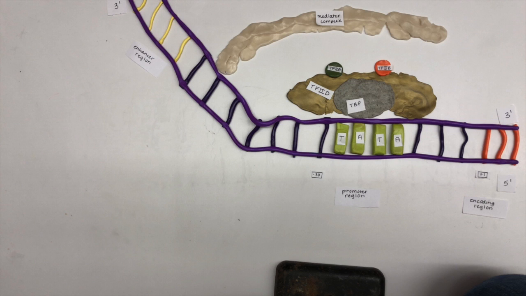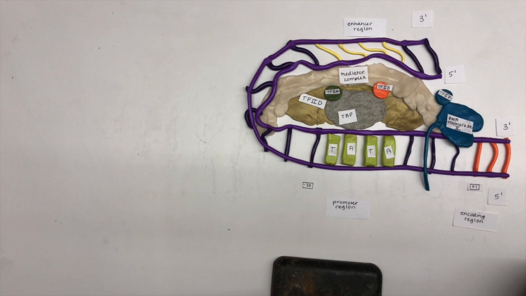Once the pre-initiation complex is formed, a mediator complex enters, connecting and stabilizing the promoter region with the downstream enhancer region, bringing with it RNA polymerase and transcription factor IIF. Once RNA polymerase is in place in the promoter region, TFIIH and TFIIE are recruited.